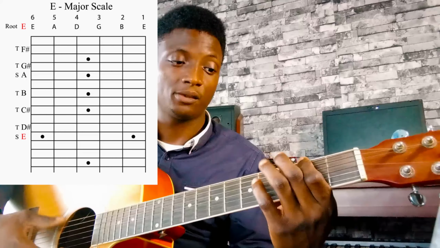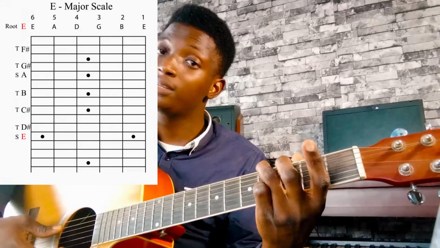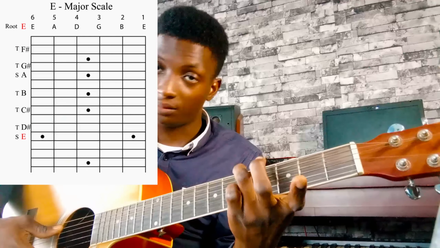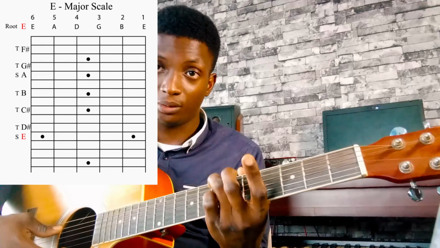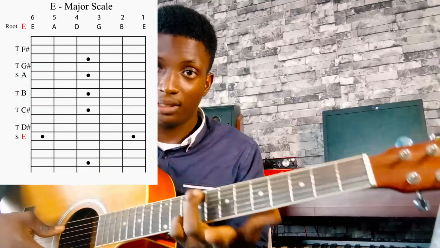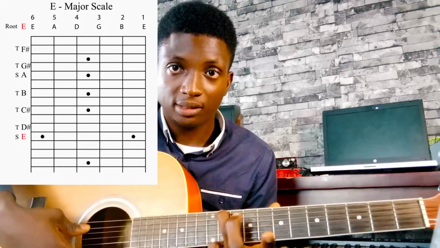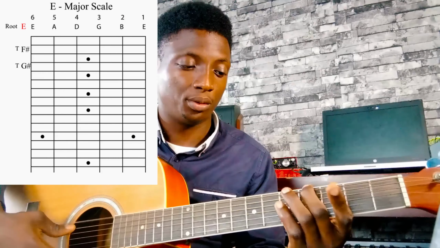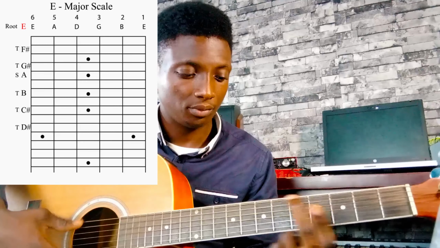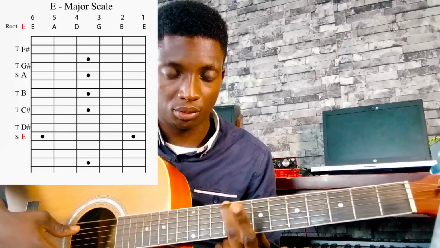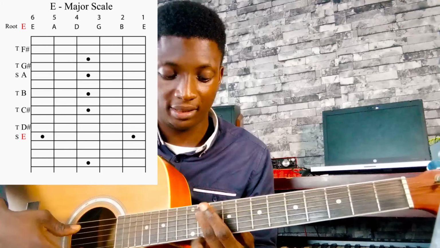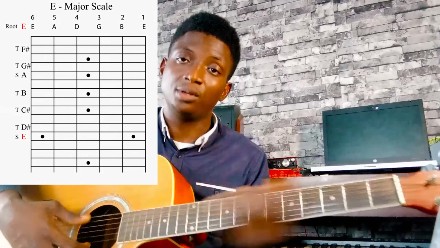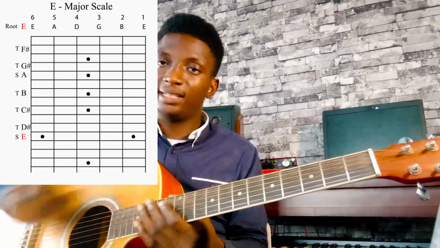Tone, tone, semitone, then tone, tone, tone, semitone. Again, root, tone, tone, semitone, tone, tone, tone, and semitone. Beautiful. So you can do this for any key.